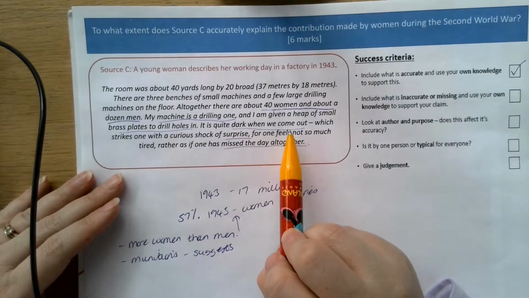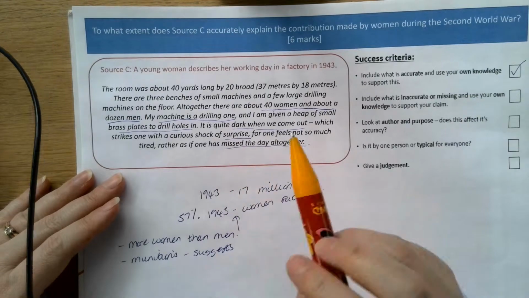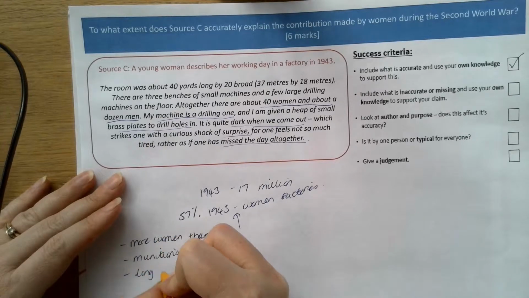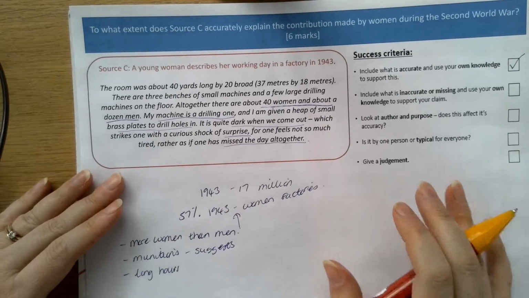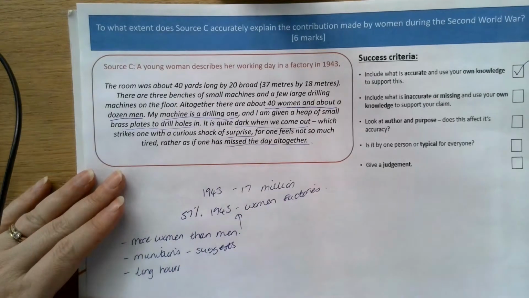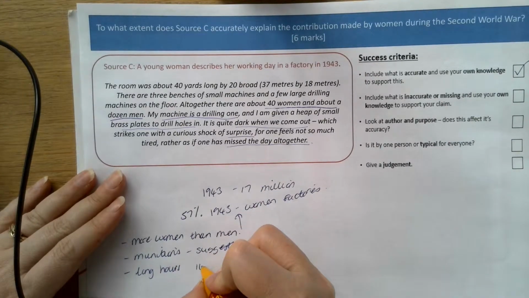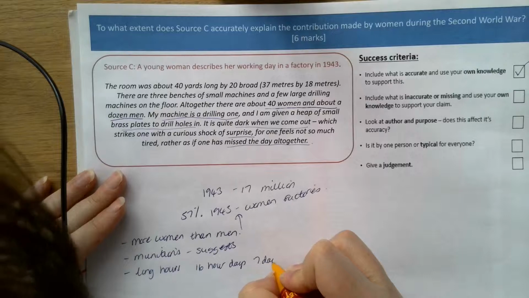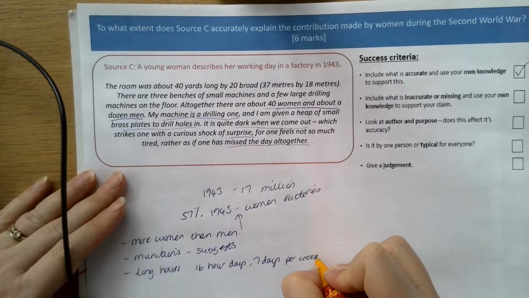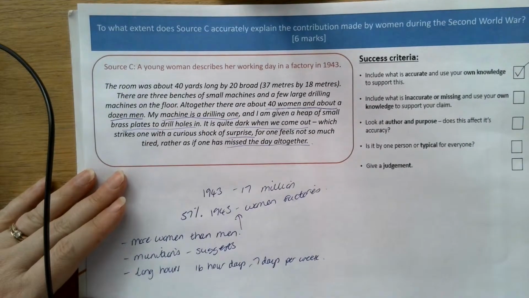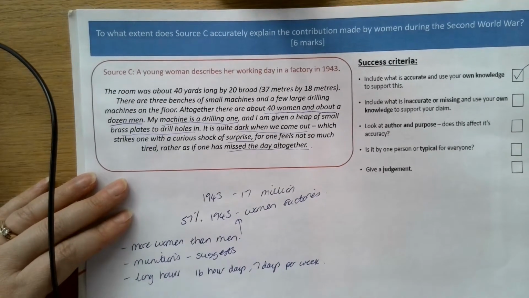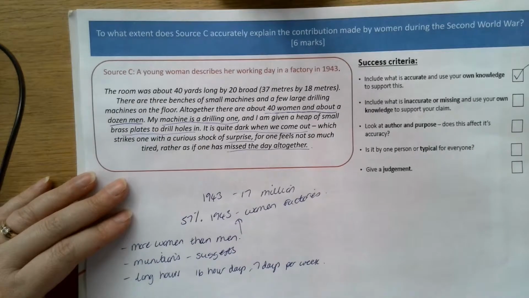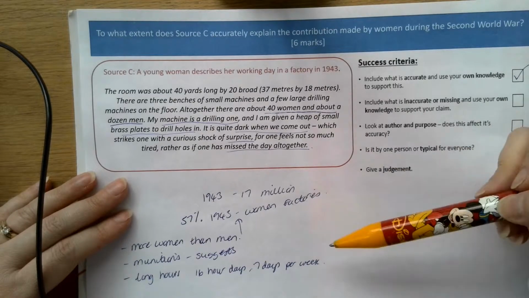Also she mentions it is dark when we come out, okay, she feels like she's missed the day altogether. That can be backed up with the fact that they did work long hours. Okay, by 1943, when she suggests this is, women were working 16-hour days, 7 days a week. So that would tie in with her account of the contribution made by women during the Second World War as well. That would tie in because she feels like she's missed the day altogether. They wouldn't have had bank holidays either. So that's quite a lot there.